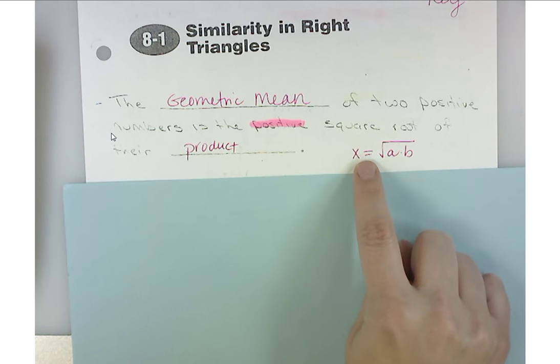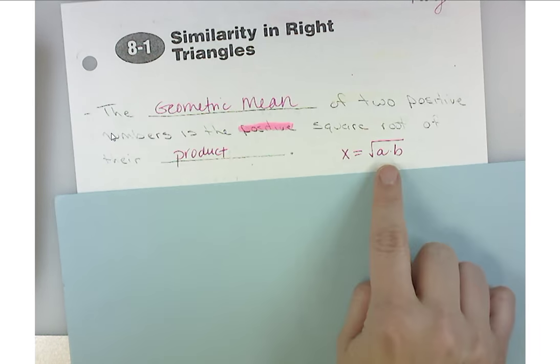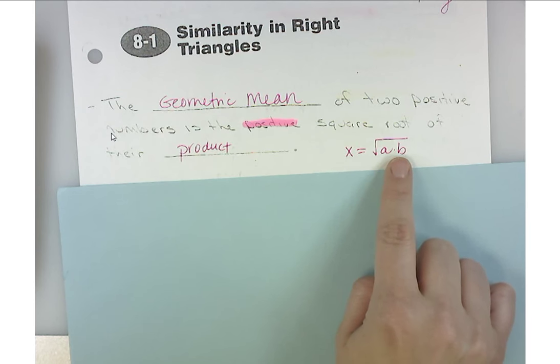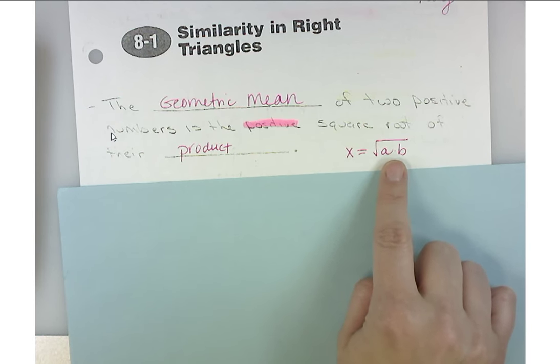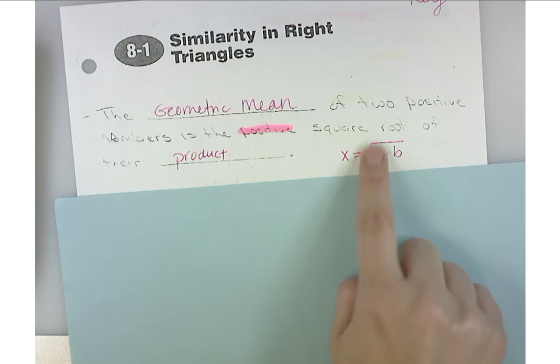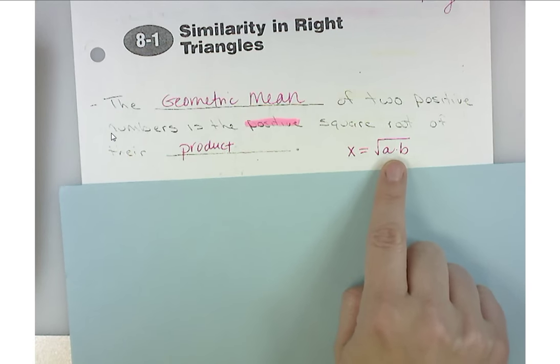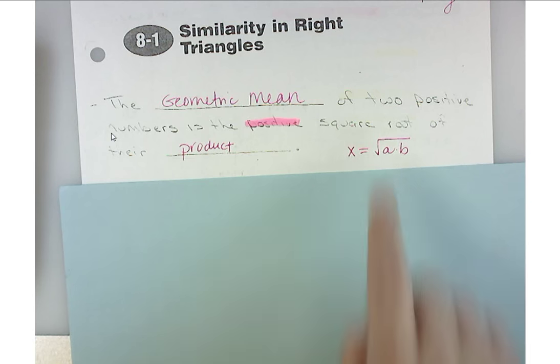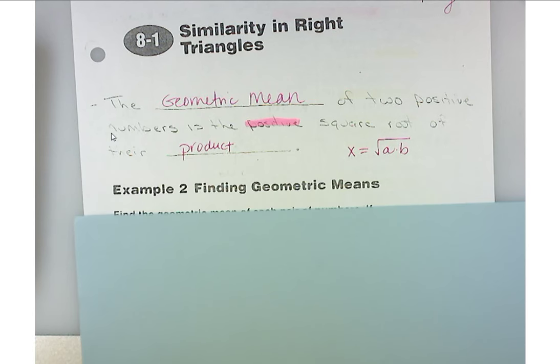The geometric mean would be the x. We know that product means multiply. So A and B are going to be your two positive numbers, and then this is going to be the square root of the product of those two numbers. So this is how we can represent our geometric mean.